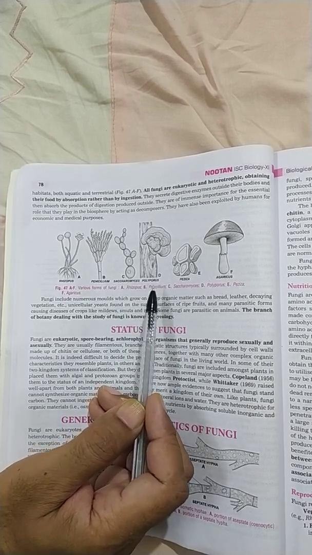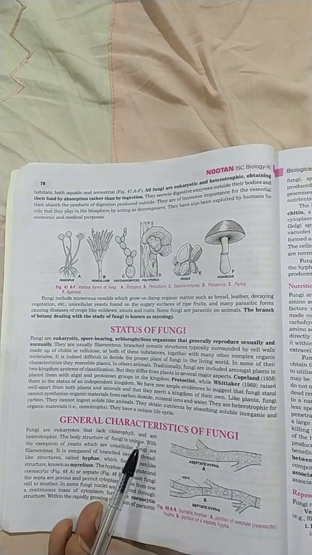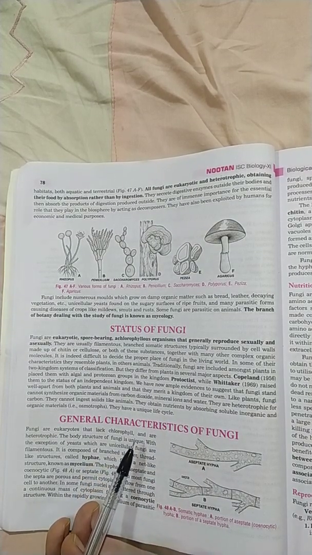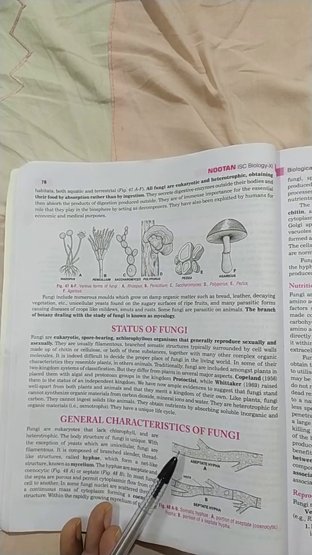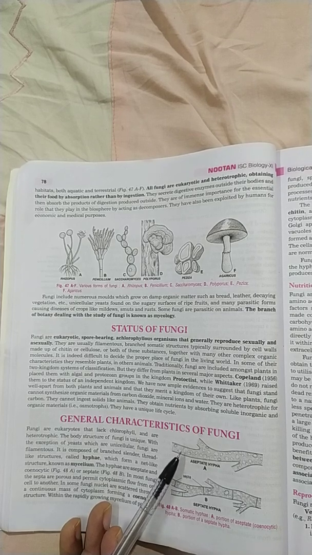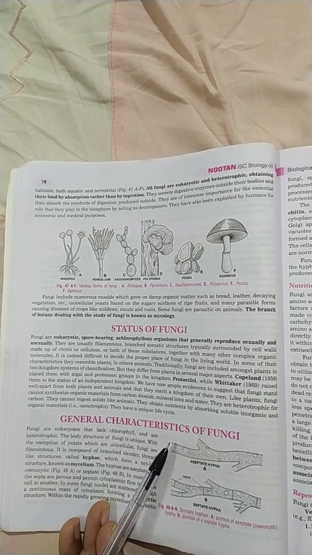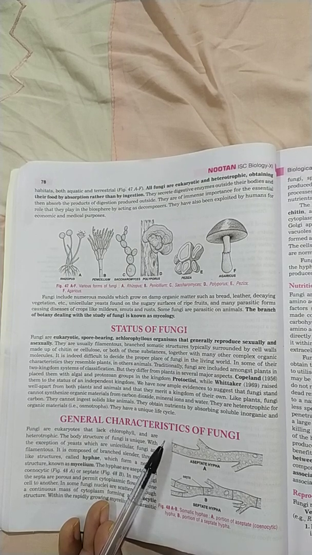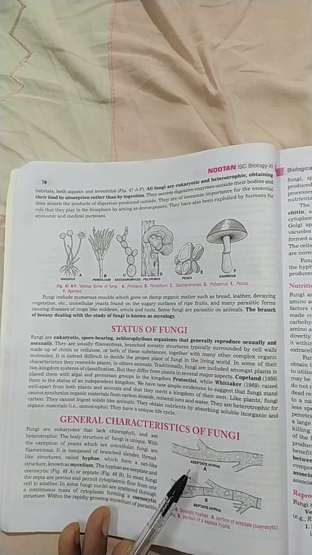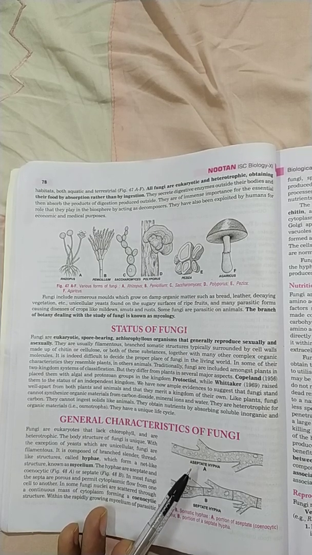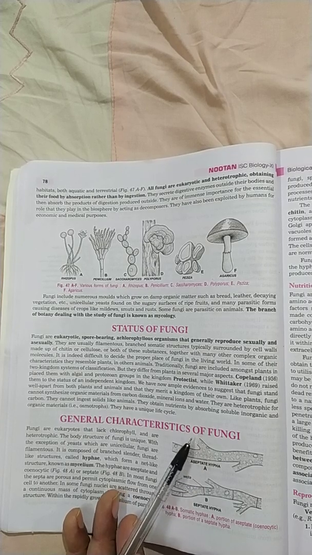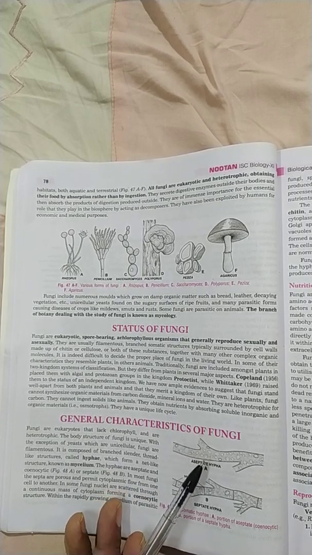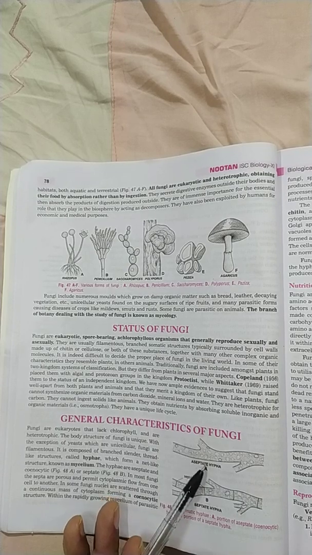Now we see the general characteristics of fungi. Fungi are eukaryotes, they lack chlorophyll, and that's why they are heterotrophic in nutrition. Some are unicellular yeasts, and the other fungi are filamentous. They have branched thread-like structures called hyphae, and these hyphae together form a big net known as the mycelium.